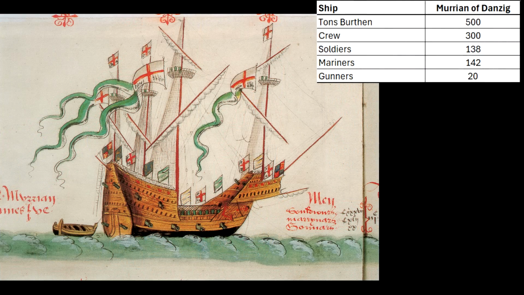And now we have another ship of 500 tons, so again another one we're going to compare to the Great Bark. This is the Murrian or Murrian of Danzig, and again, a ship whose name needs translation, although this time it is a little bit unclear, because Murrian or Murrian is used alternately in various sources, and that term generally can translate to either fair sea or Moor, as in the Islamic inhabitants of Spain, although given the overall balance, I suggest that probably fair sea is the more likely of the two.